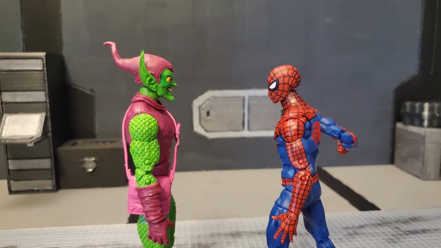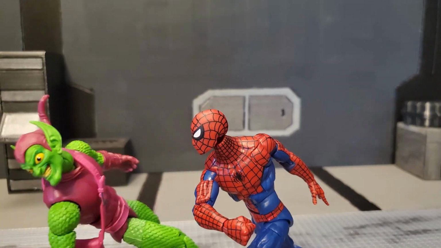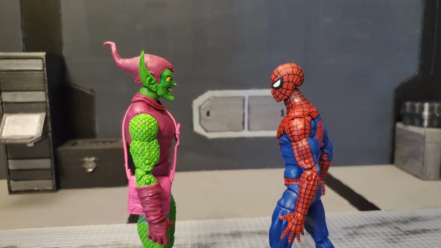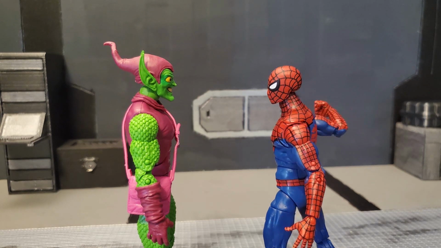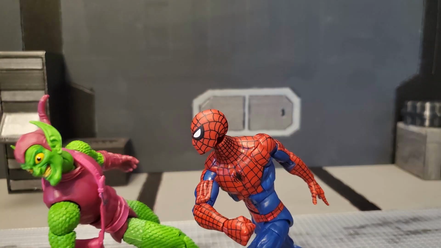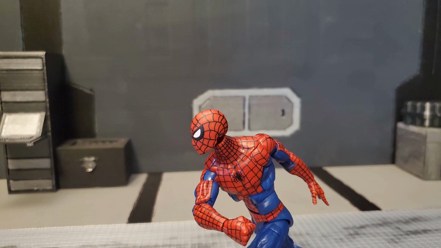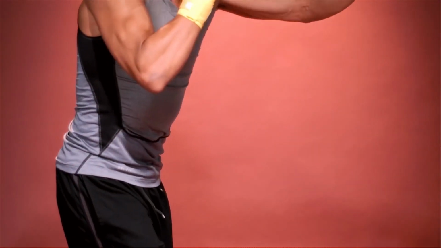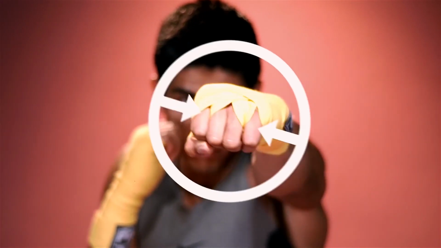Next, let's talk about secondary action. Secondary action is any movement that occurs in tandem with the primary action. So if we look at that Spider-Man clip again, we can see his other arm is moving while he's punching as well. If you go through the motion of punching yourself, you'll notice that the rest of your body isn't just stiff, but it's moving as well. Adding secondary actions like this will go a long way to help increase the believability of your videos as well.